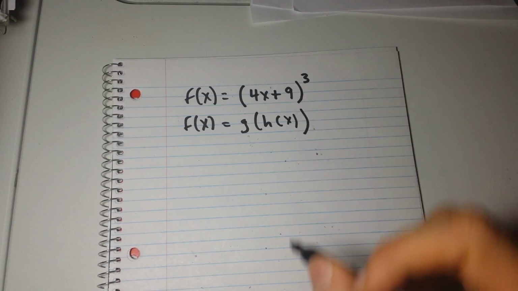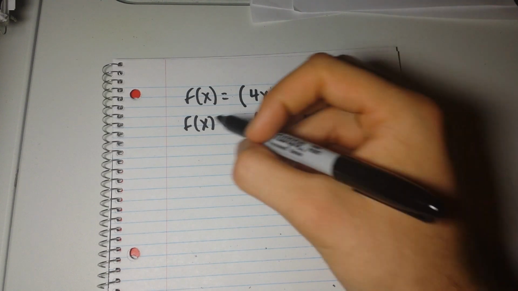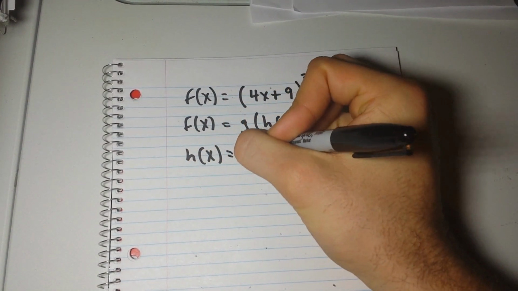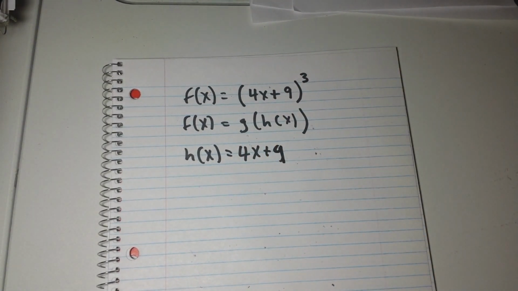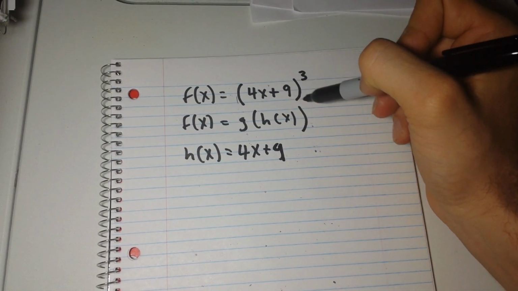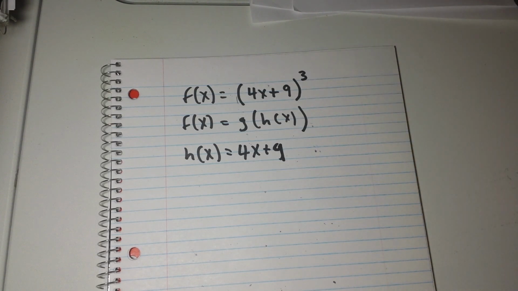It's very easy to see what our h of x is, which is our inner term here. So we can call our h of x 4x plus 9. Oh, yeah, 9 there, sorry. And our g of x will be these two outer brackets and this cube here.